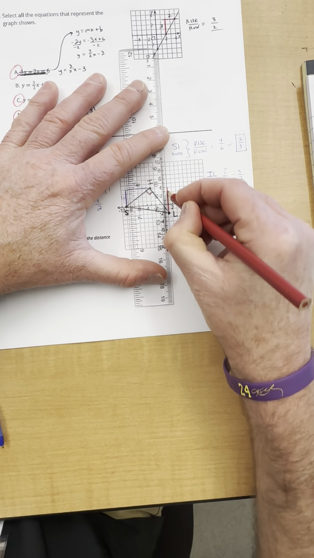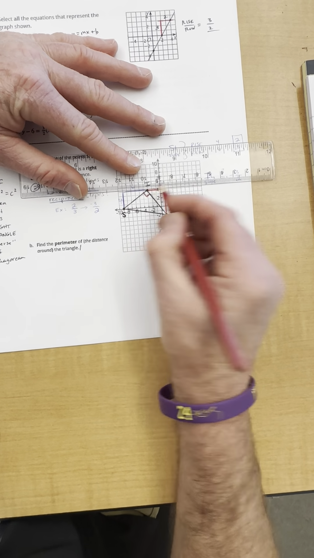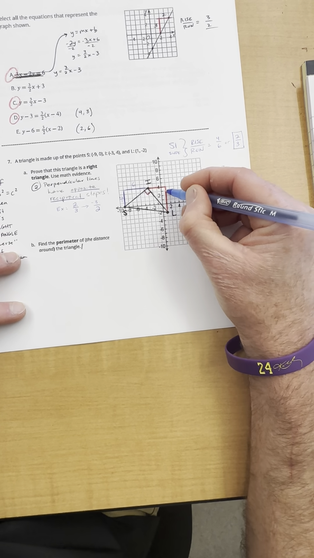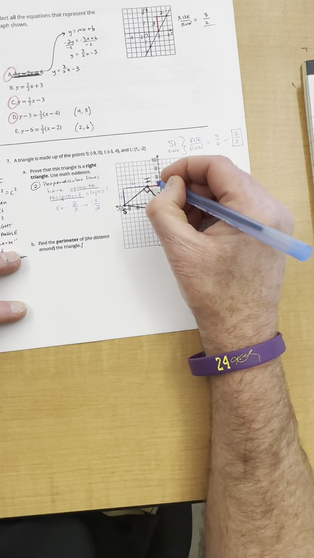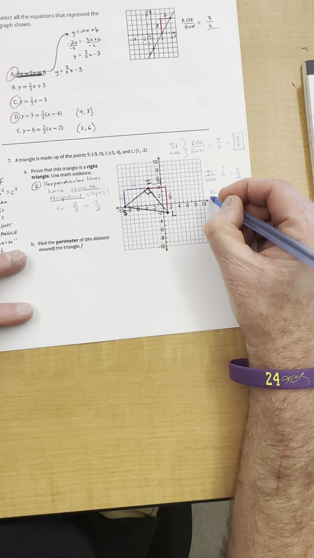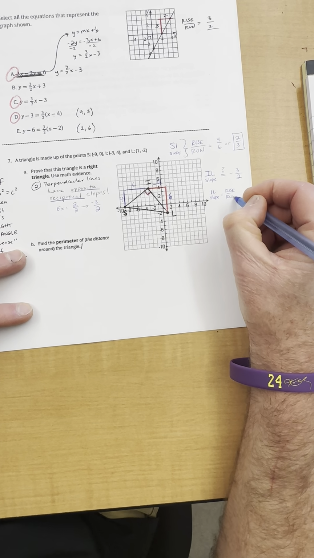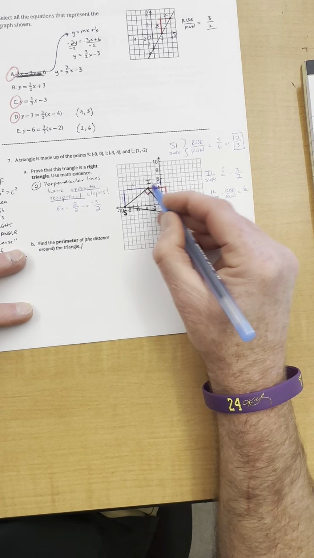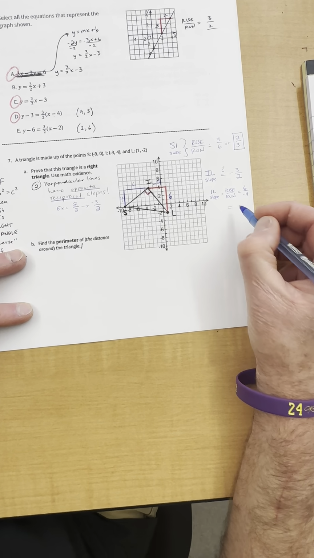Rise. Run is right here. Now you gotta be careful. Run's negative. Rise is positive. So rise, 1, 2, 3, 4, 5, 6 is the rise. Run is -1, 2, 3, 4, -4. So IL's slope equals the rise over the run, which in this case, the rise is 6, the run is -4. Does that equal -3/2? It sure does.